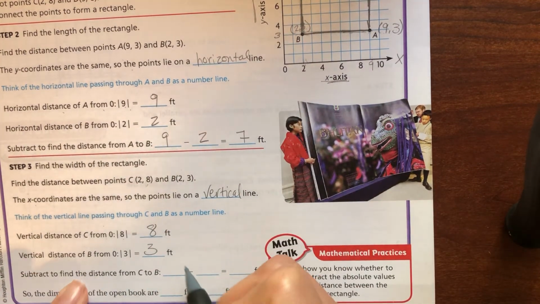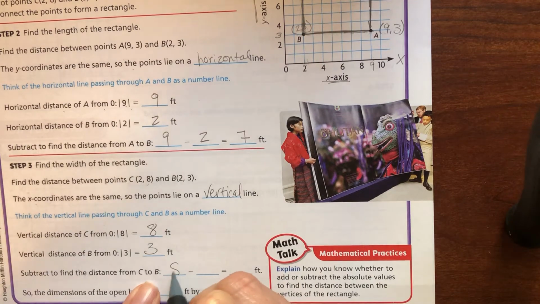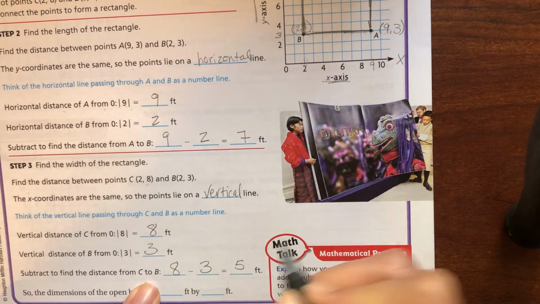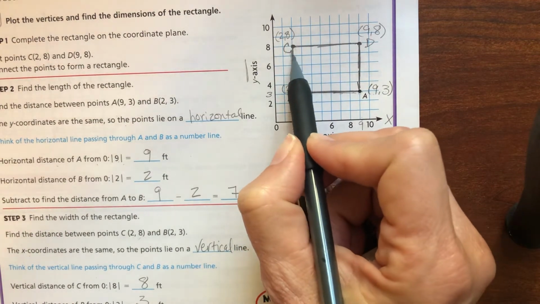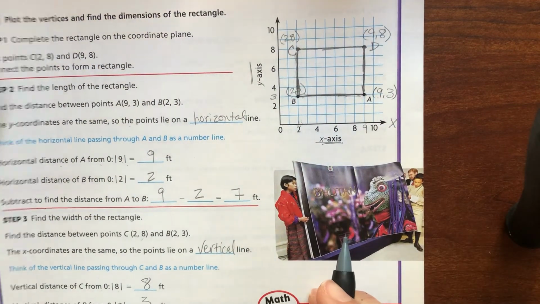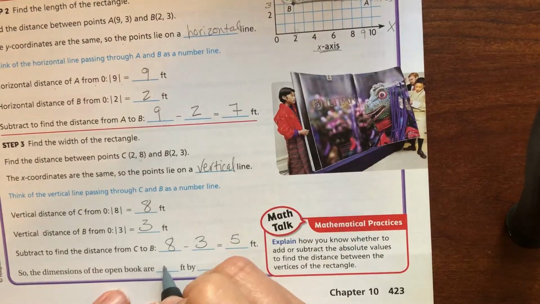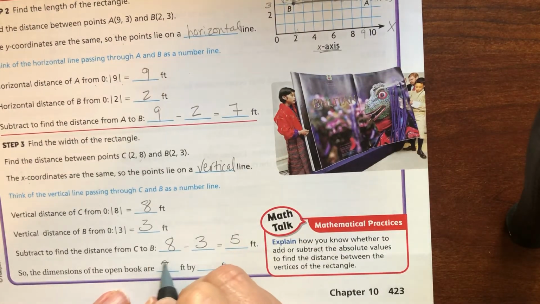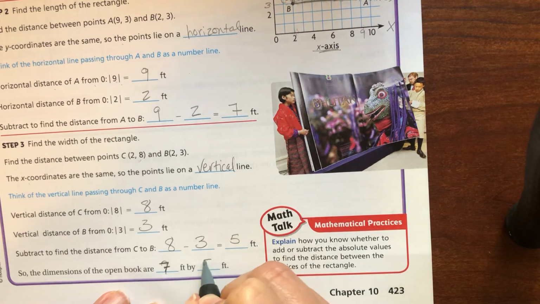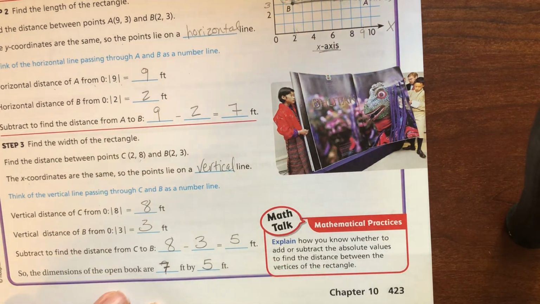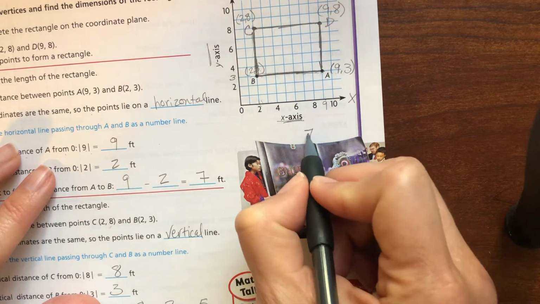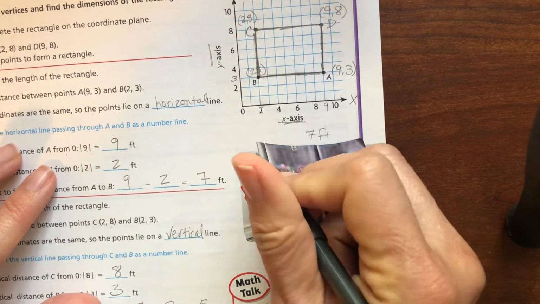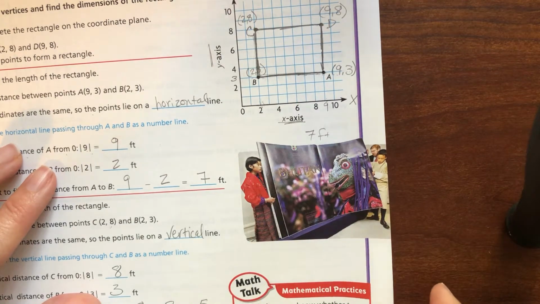Subtract to find the distance from C to B. So we have 8 minus 3 is 5. Again, we can count it to confirm. 1, 2, 3, 4, 5. So the dimensions of the book are, let's see, 7 feet by 5 feet. That's a pretty darn big book. This is 7 feet across. Then this is 5 feet high. Okay.